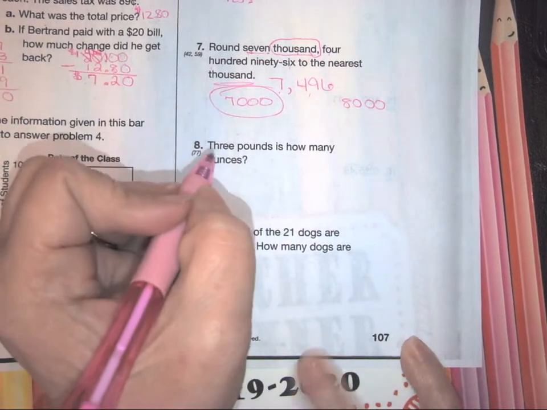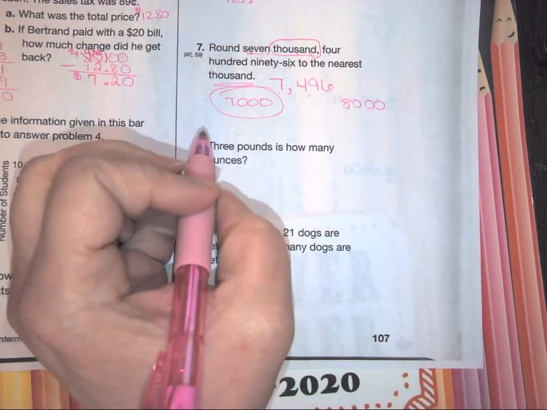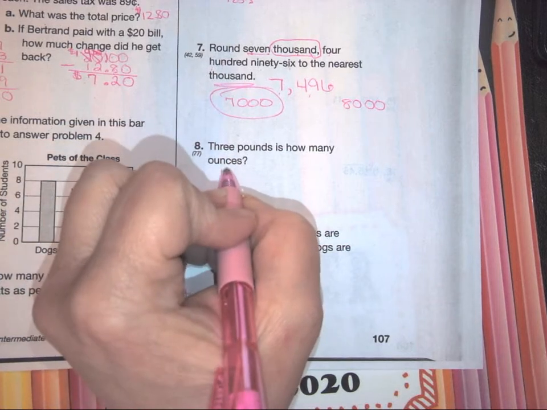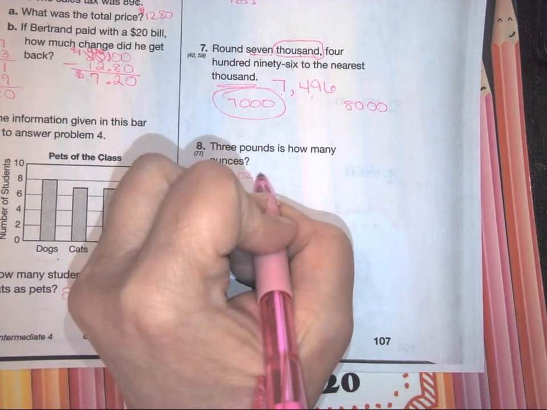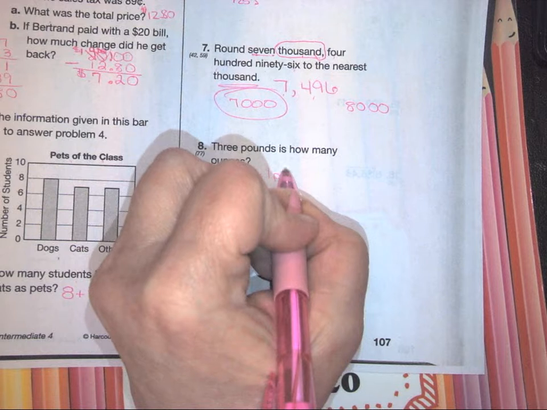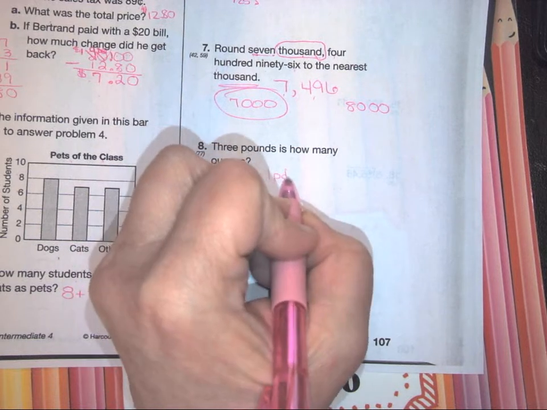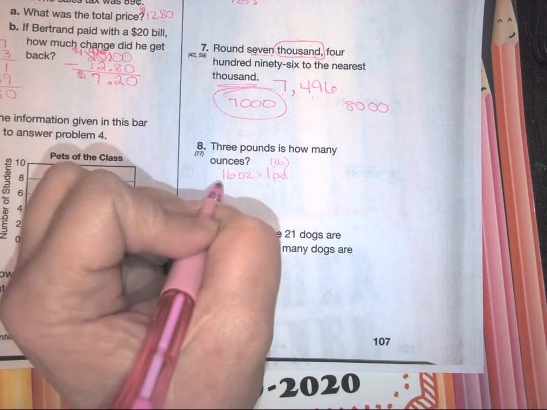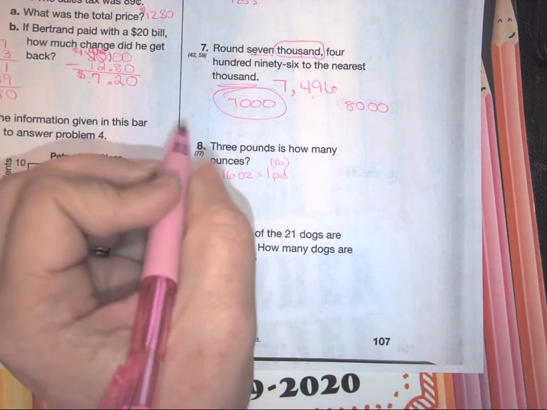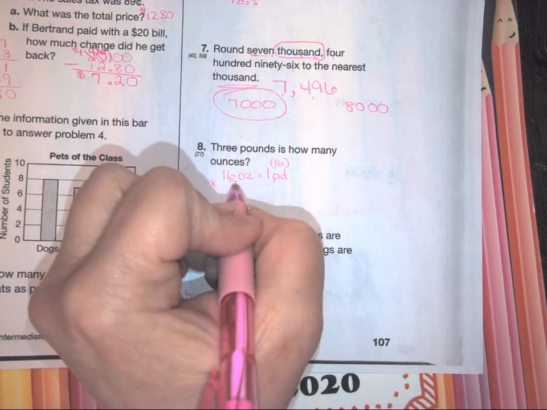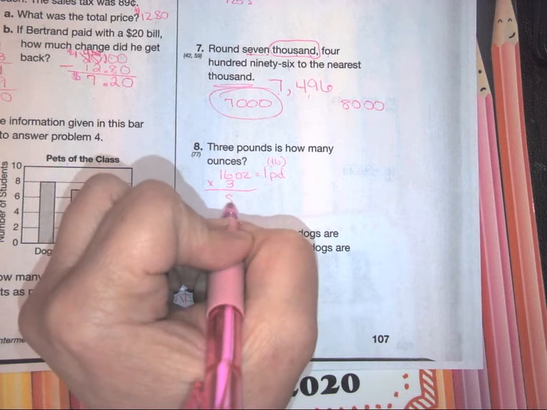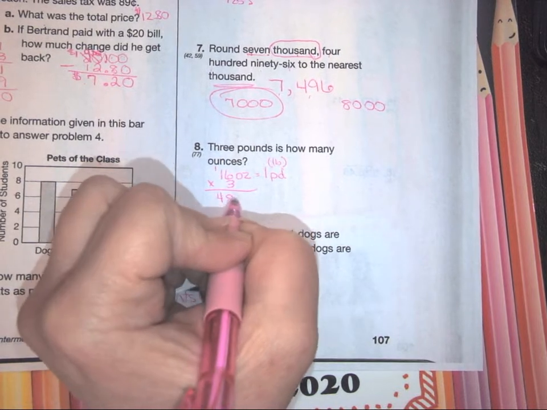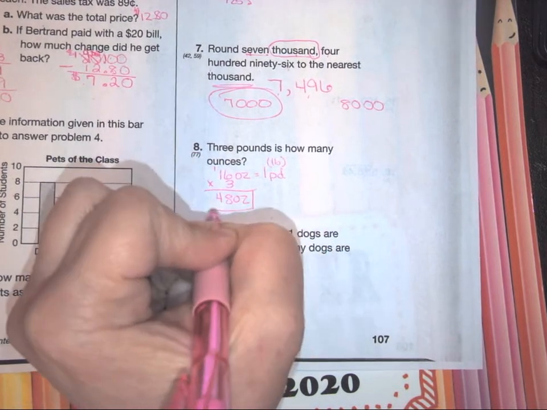3 pounds is how many ounces? So we have to remember how many ounces in a pound. There are 16 ounces equals 1 pound, properly written as lb. Okay, so 16 ounces in a pound. So if I have 3 pounds, I multiply that by 3. 18, carry my 1, so it's 48 ounces.